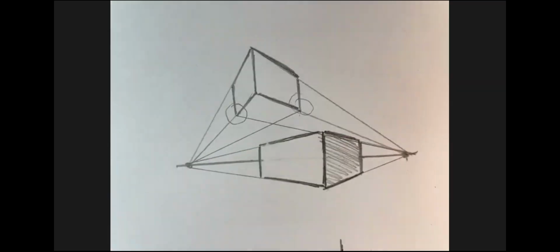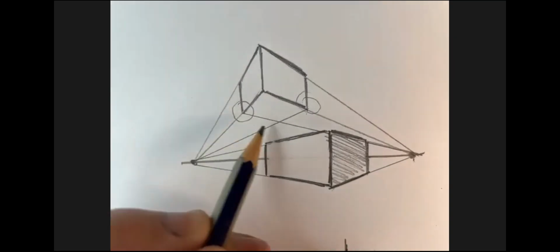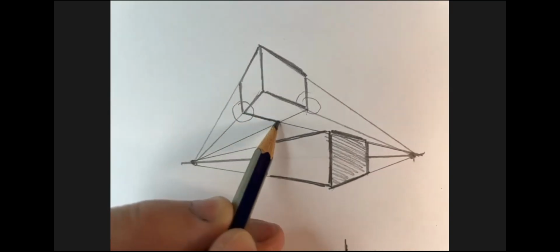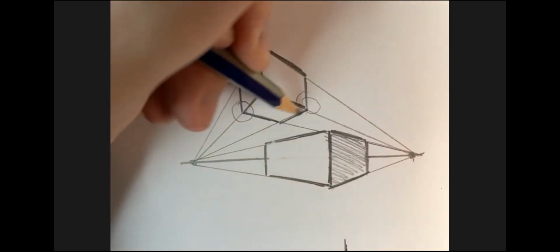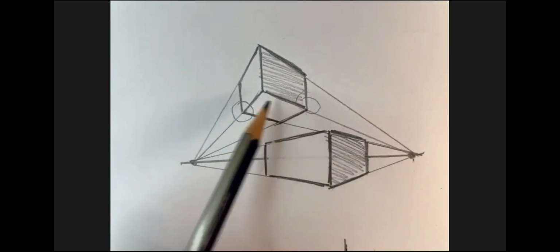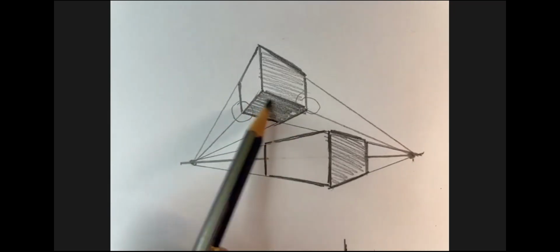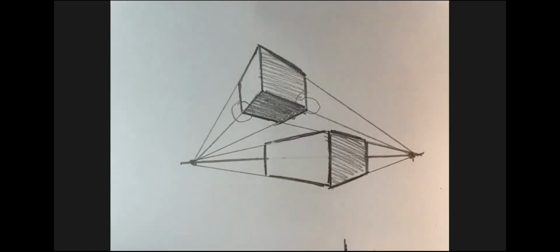And that's going to give us a little cross right here. And that's the corner of our shape. So we're seeing 3 sides of that. This one a bit dark. And you can sort of do that with anything.